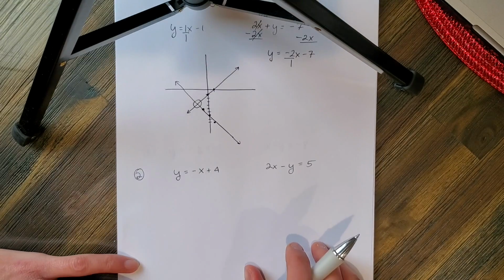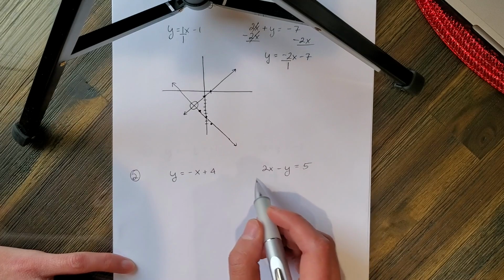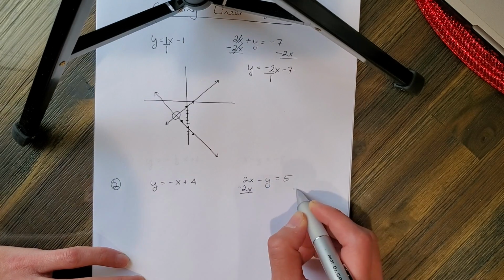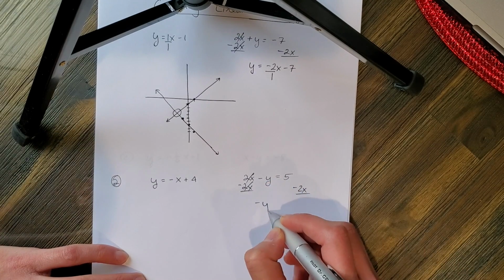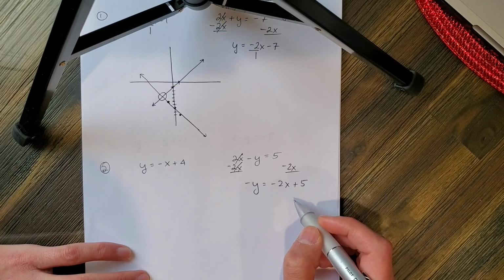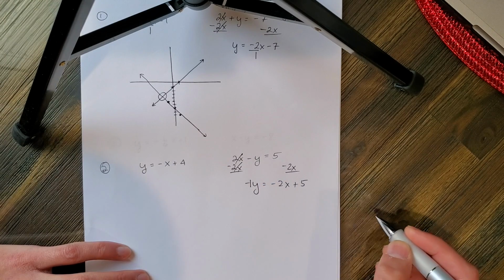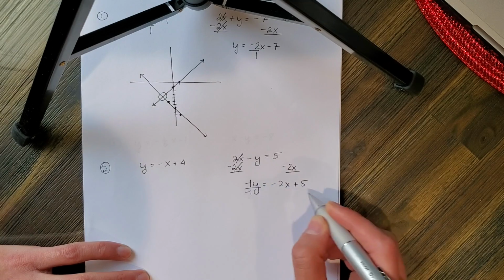All right, next. Let's go ahead and look at this one here. y equals negative x plus 4 is already done. And then here, we're going to go ahead and subtract 2x again, like we did in the last problem. And then we have negative y equals negative 2x plus 5. Okay? Now you may think we're done, but we're not, because notice here we have a negative 1 being multiplied with a y. So we have to divide by negative 1 all the way across.